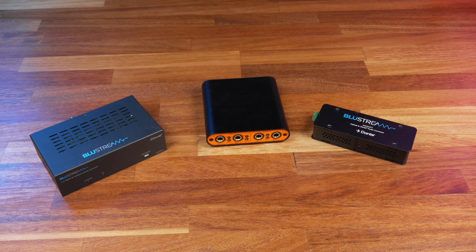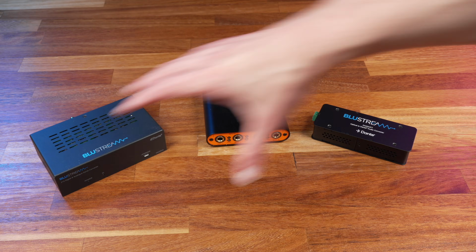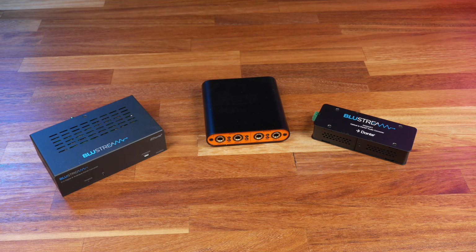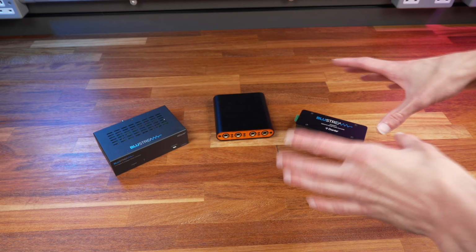There's a bunch of desktop type audio interfaces, but that's really it. You don't get the range of input devices that you get with Dante. So, as I'm sure you can tell after that description, and probably the title of this video, I've gone with Dante for my setup. Here we have a selection of the Dante interfaces that I'll be using in my setup.